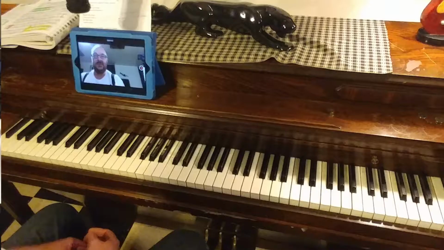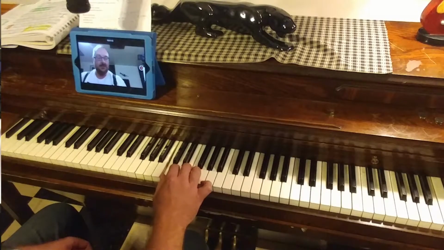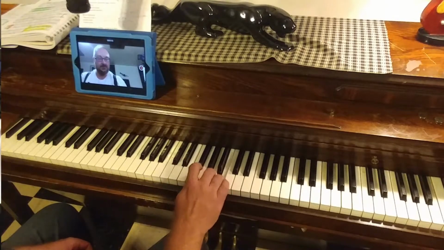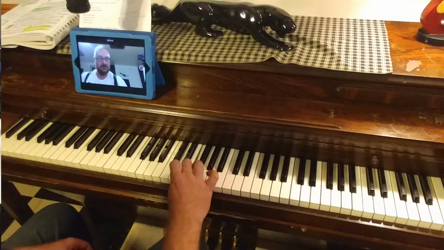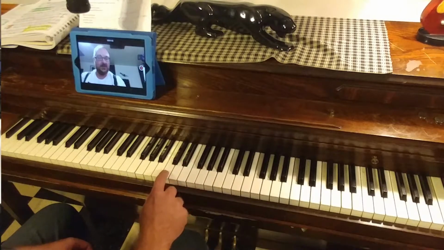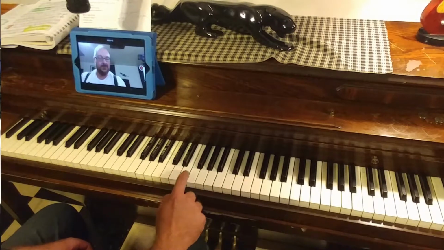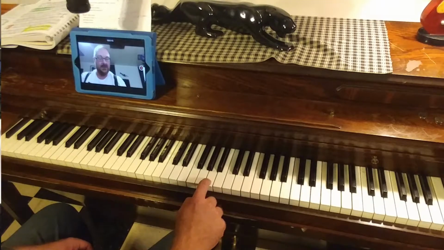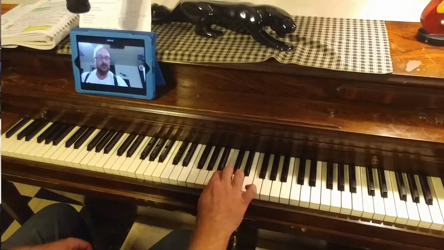Okay, so how do we create a minor scale? We're going to take the C major scale that we had done in previous lessons, okay? We're going to take that scale, we're going to go to note 6. 1, 2, 3, 4, 5, 6. Okay? We're going to start on note 6 and end on note 6 this time. It's going to have a little different sound.